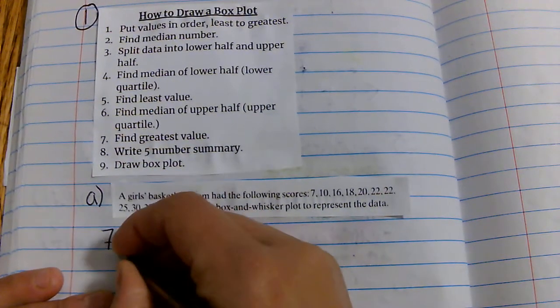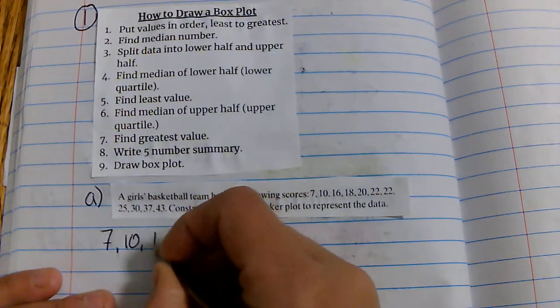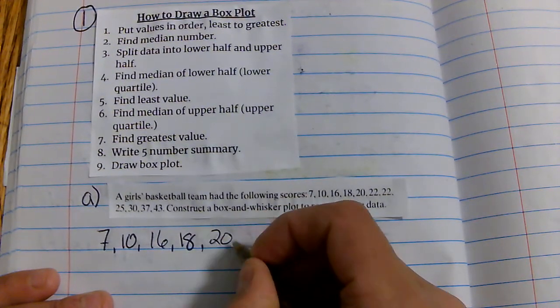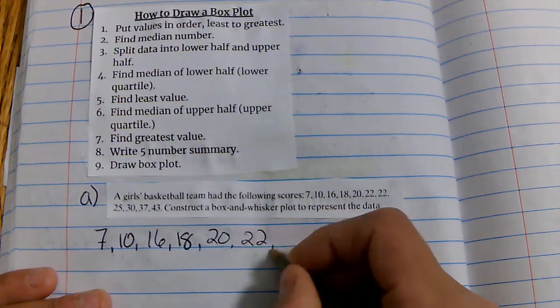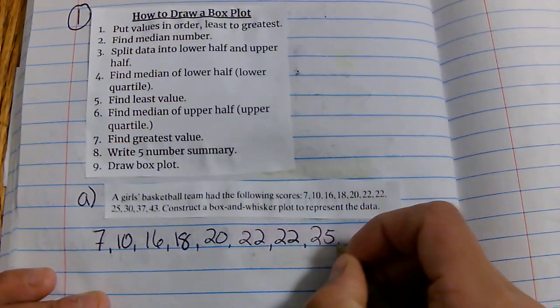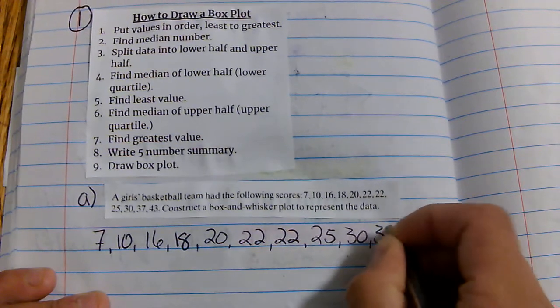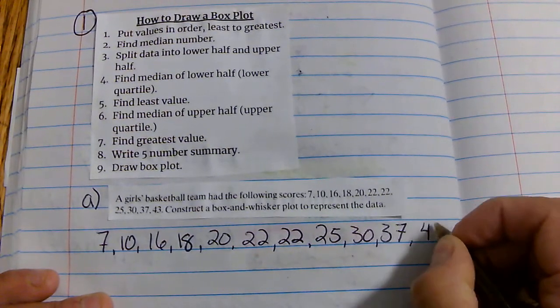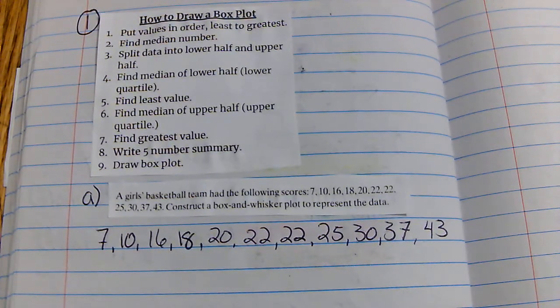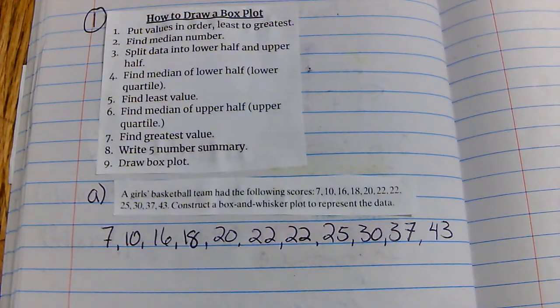So we have 7, 10, 16, 18, 20, 22, 22 a second time, 25, 30, 37, and 43. Okay, very good. So there are all our scores already ordered for us, least to greatest.